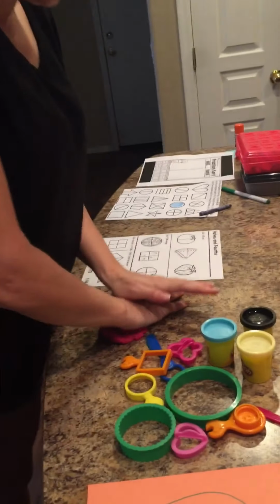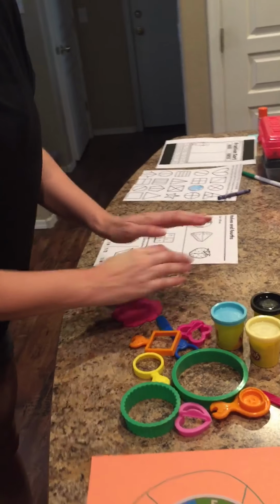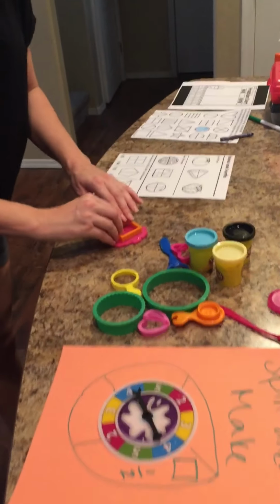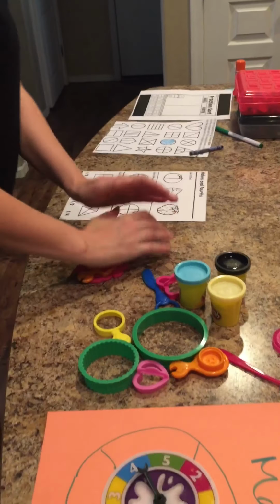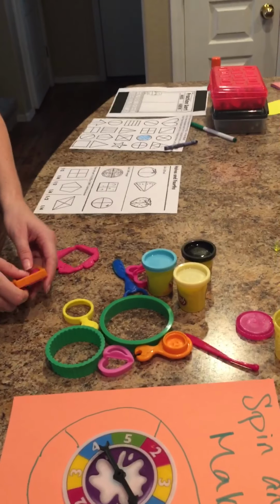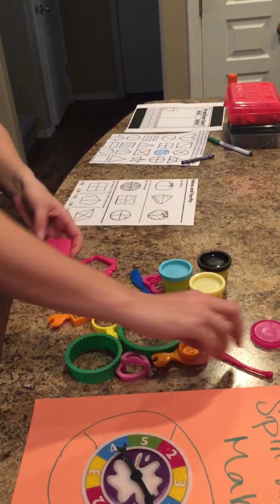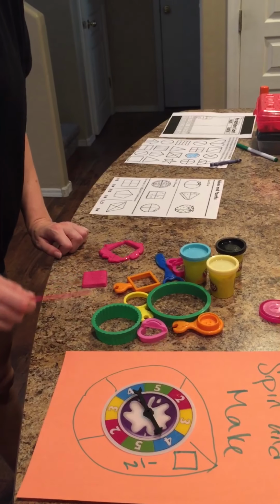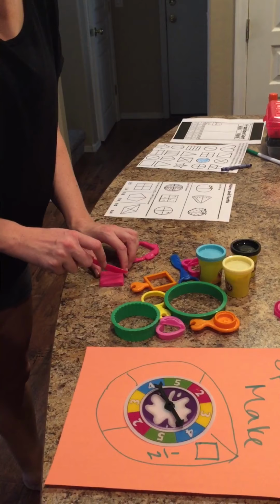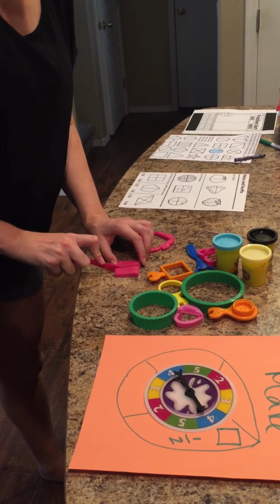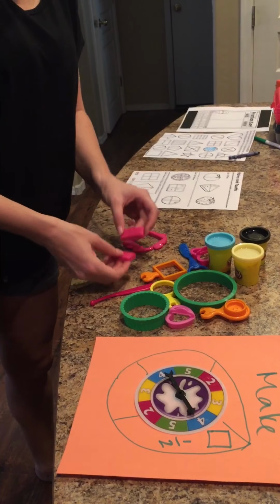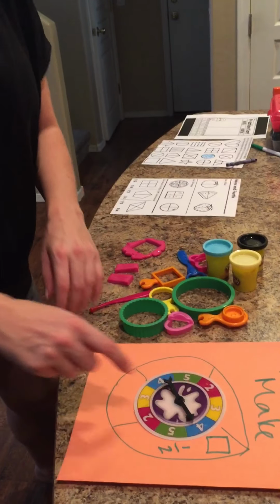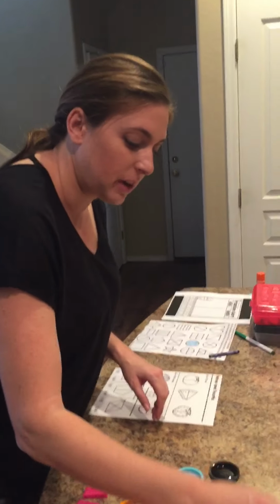What was my shape? A square. So I'm going to take my cutout, press it down. I've made my shape. There's my square, and I'm going to now make the fraction that they've asked me, 1/2. So how do I make half of my square? Just like this. So you and your partner are going to take turns spinning the dial and making the shape and the fraction that it asks you.